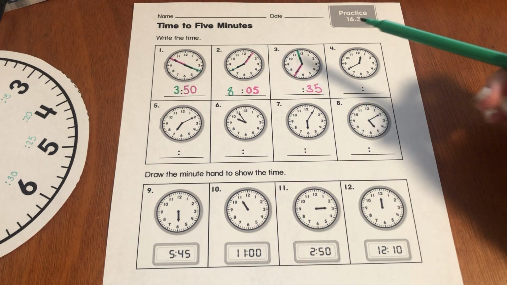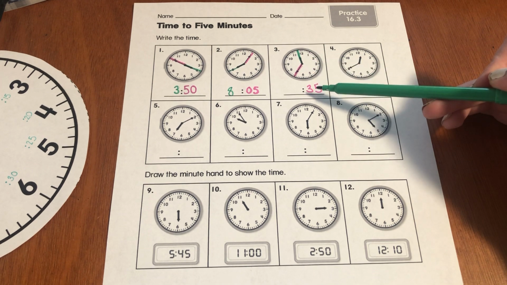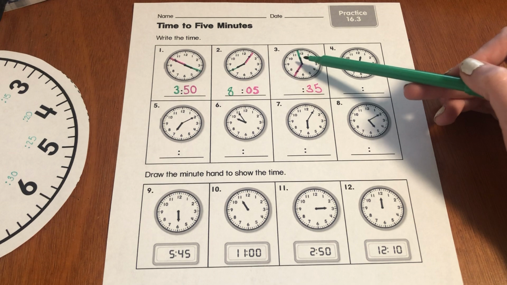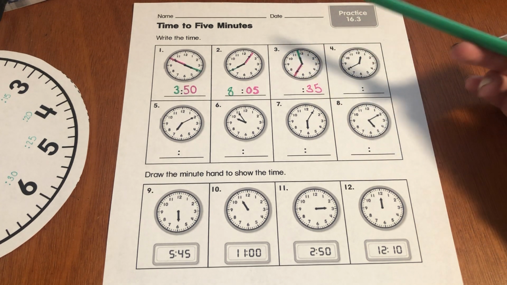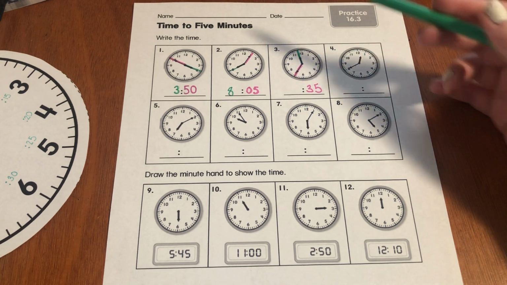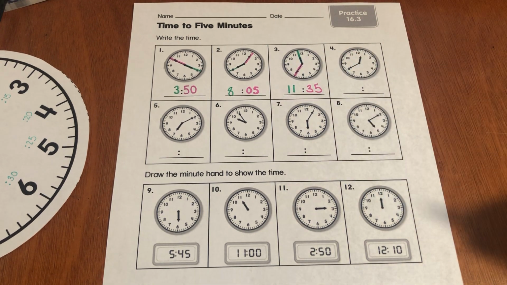So we know that it is closer to the 12, but looking at the 35, I know that this minute hand is coming up and it's going to catch up to the hour hand, and it's going to be 12 o'clock soon. It can't be 12:30 if it hasn't been 12 o'clock yet, so I know that it is going to be 11:35.